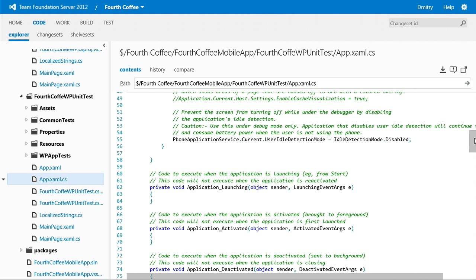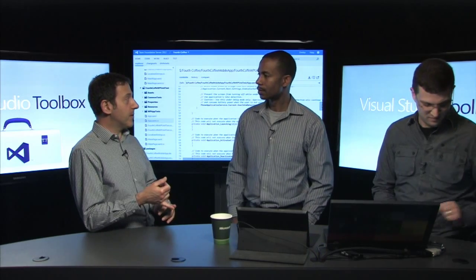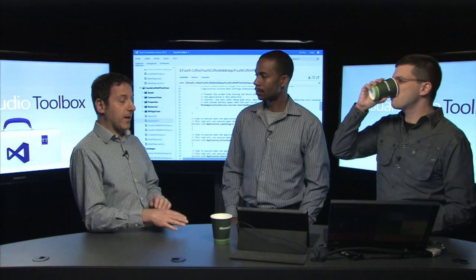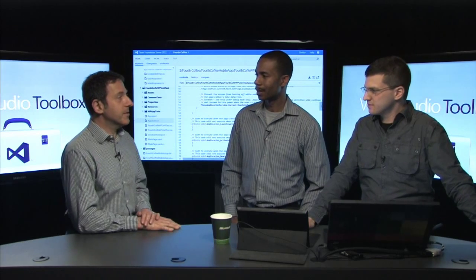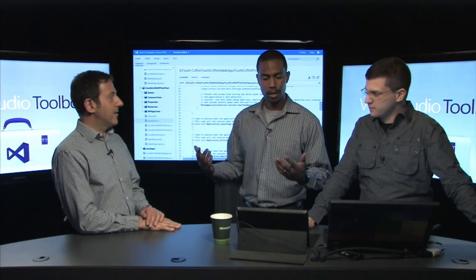Excellent. Awesome. Yeah, lots of new features. Lots of new features, and there's more in Update 2. There's the LightSwitch HTML client. There's the Office and SharePoint tooling. I know that there's separate videos on those. This is awesome stuff. It's a lot of great goodness.